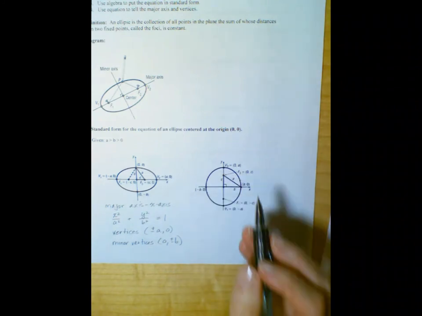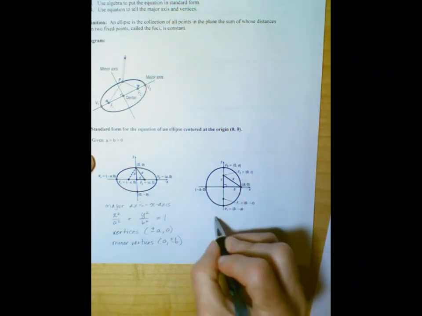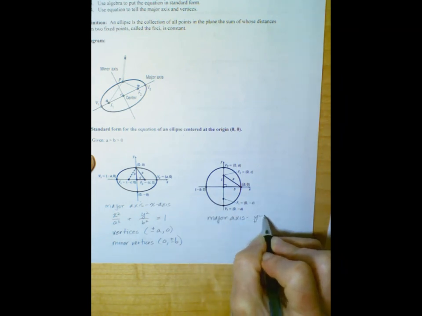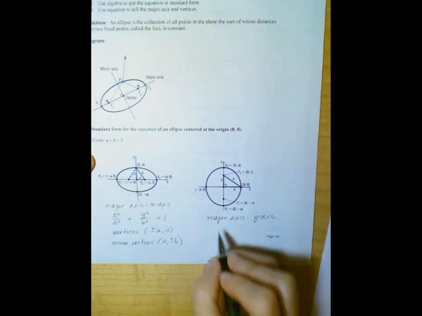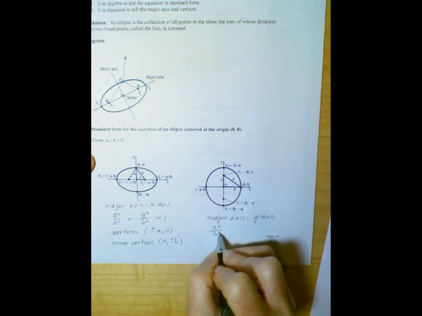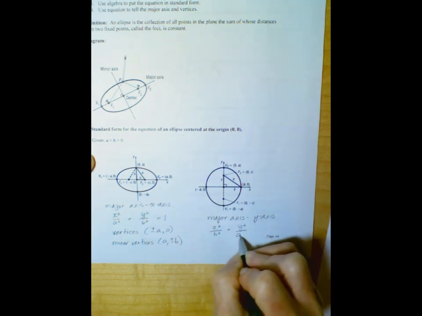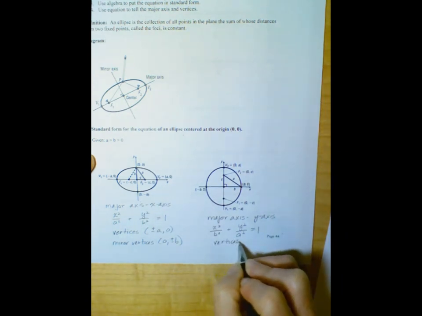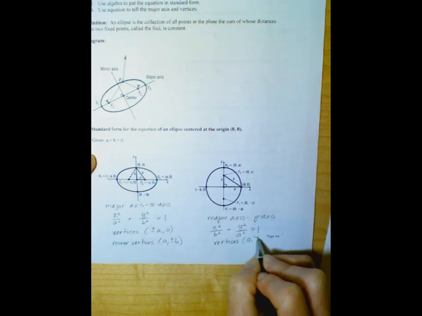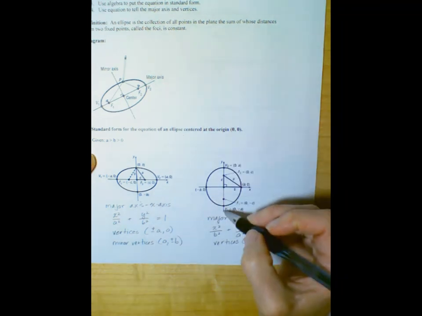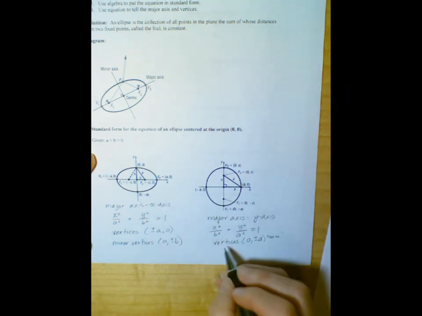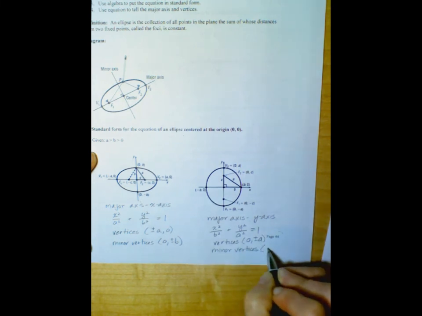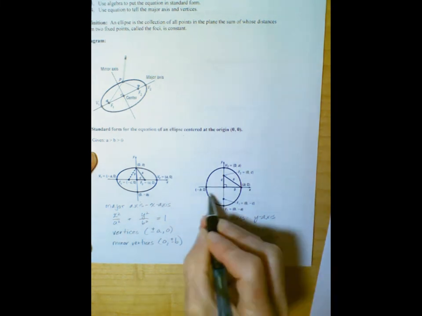All right, our other type of ellipse that's centered at the origin has the major axis as the y-axis. The equation here is x squared over b squared plus y squared over a squared equals 1. And the vertices are (0, plus or minus a), right? Because our major axis is the y-axis. And the minor vertices are (plus or minus b, 0), and they're along the x-axis.